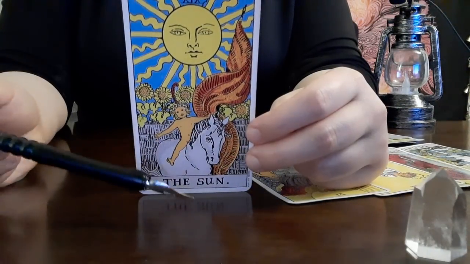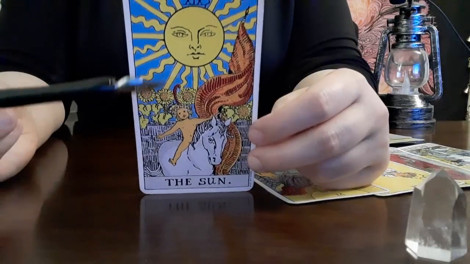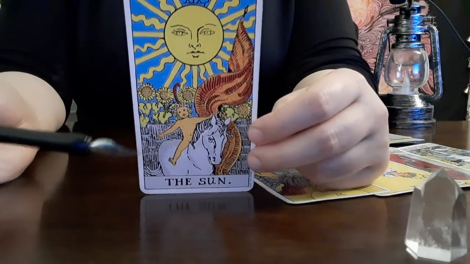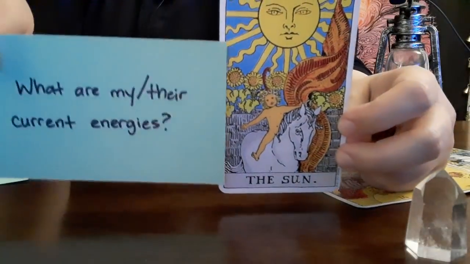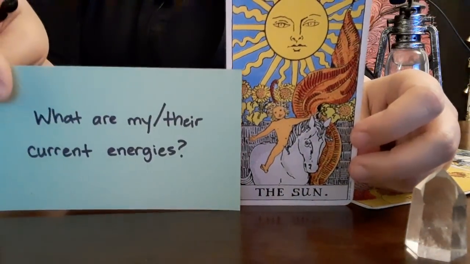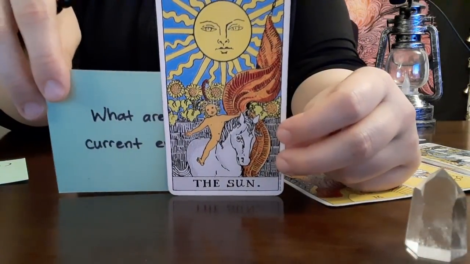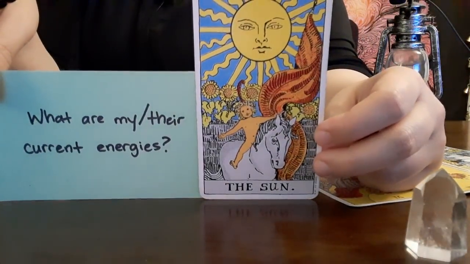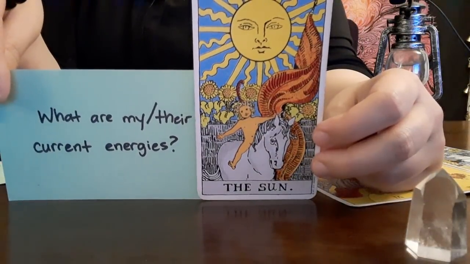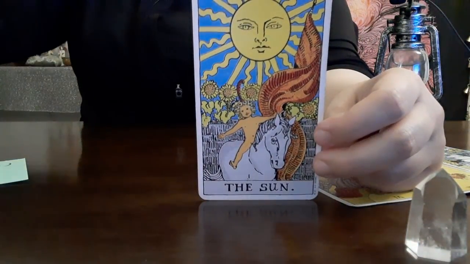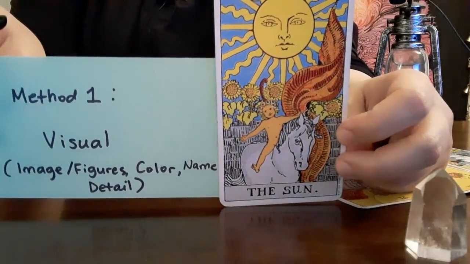So you see this happy child on a beautiful, clear, sunny day, and immediately we think of something positive. So the answer to whatever question you're asking, in our case, what are the present energies or the current energies of myself or someone else? We might say they're feeling happy. The energies are positive. The energies are warm, and maybe you might say something like loving or a sense of freedom, okay? Only based off of the visuals that we see, all right?